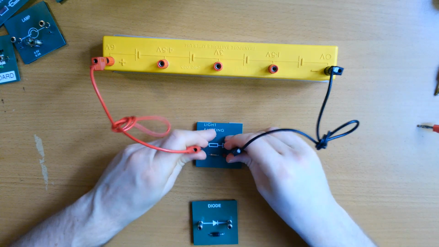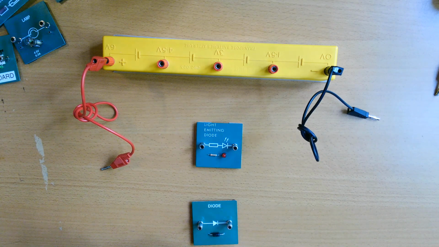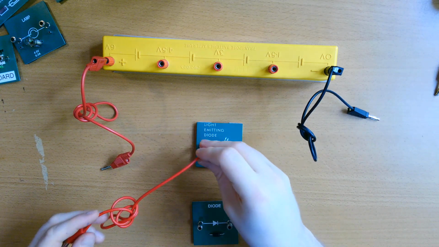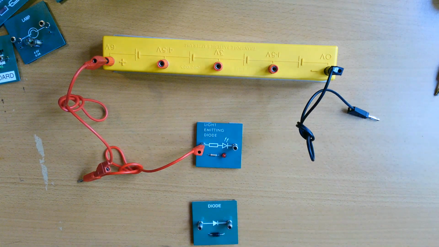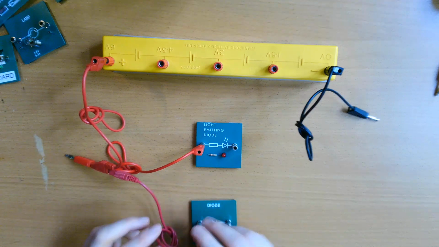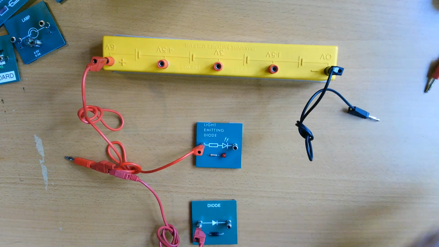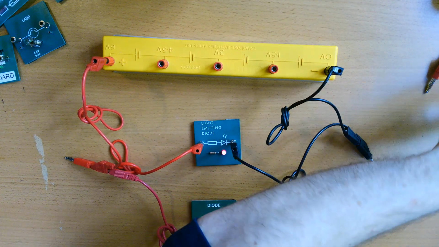What I'm going to do next is add in the second light emitting diode into the circuit. What I'm doing is I'm creating a junction here.